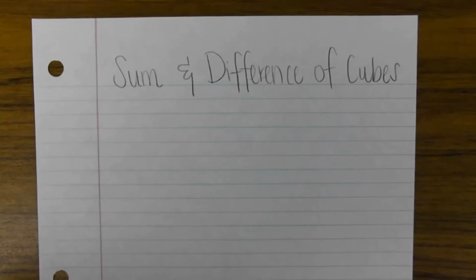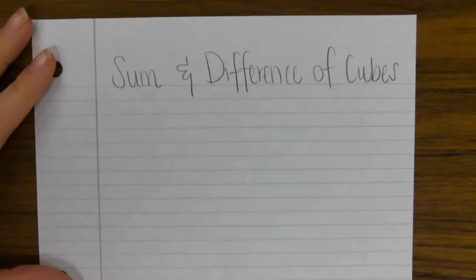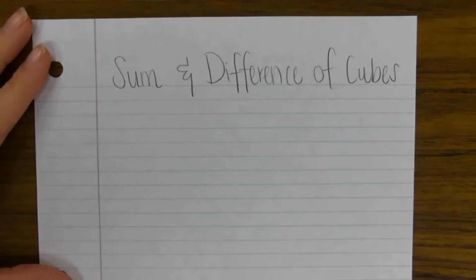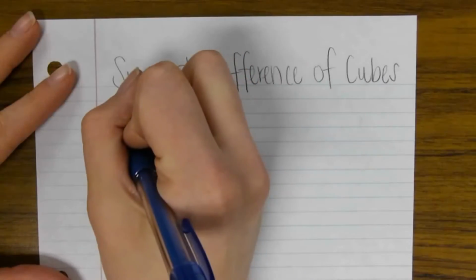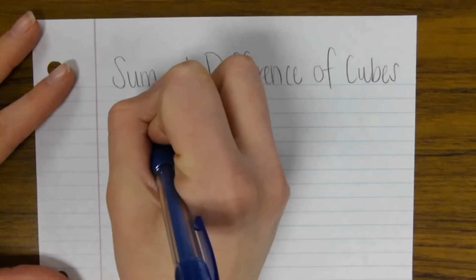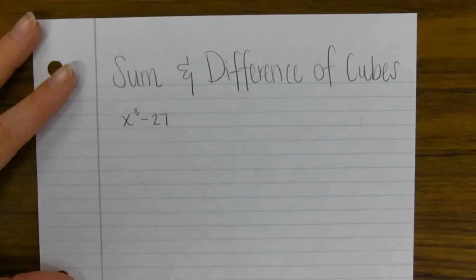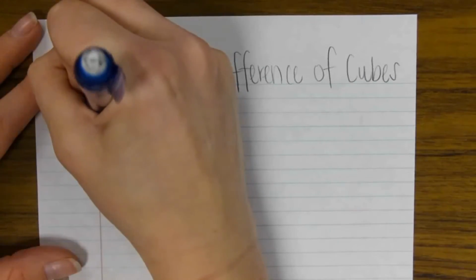In this video, we are going to focus on sum and difference of cubes. One of the most important things is just being able to recognize when you have a sum and difference of cubes. We use this to factor, and more specifically to find the zeros of a function. So let's say we have something like x cubed minus 27, and I ask you to factor this. So write factor next to that.